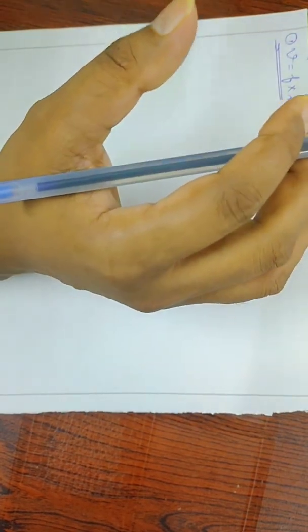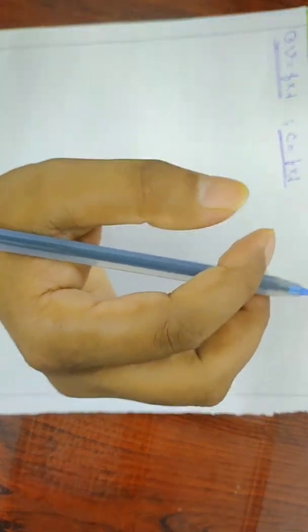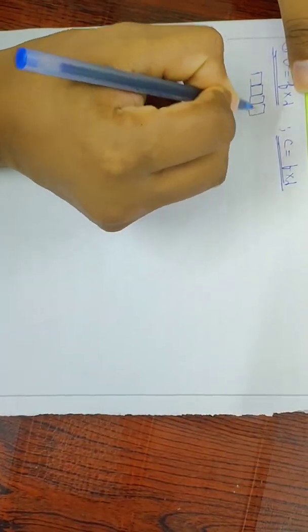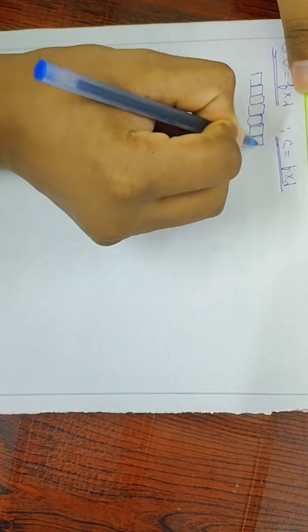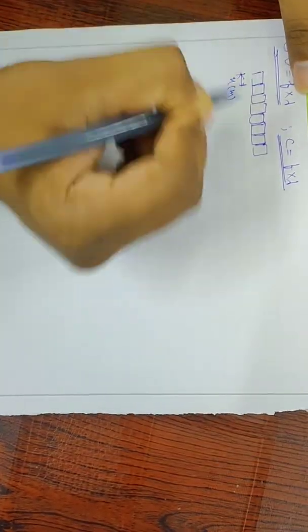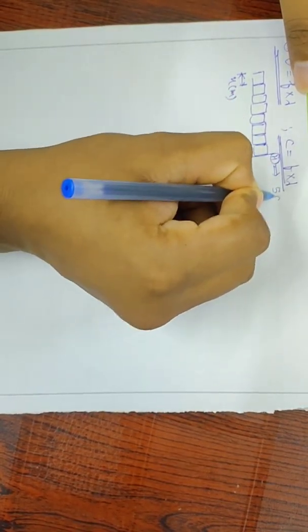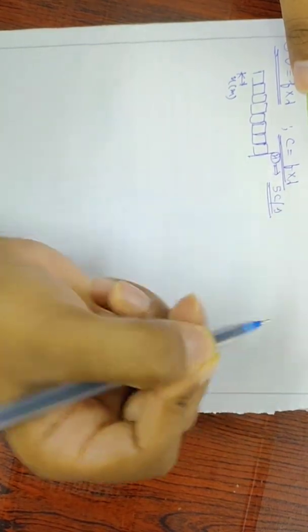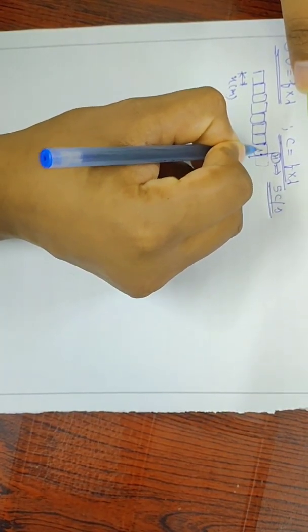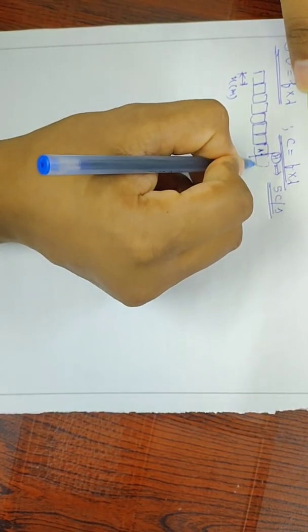To derive this expression, I will tell you a very analogous example which is very interesting. Let's say there is a train which is having a few compartments, and each compartment is having a fixed length, let's say x meter. Now suppose this is a halt H, and through this halt 5 compartments pass every second.